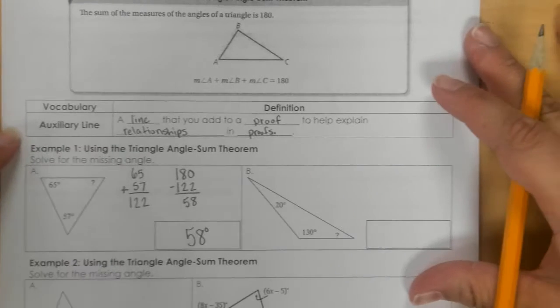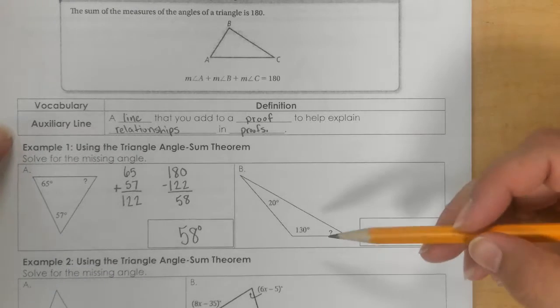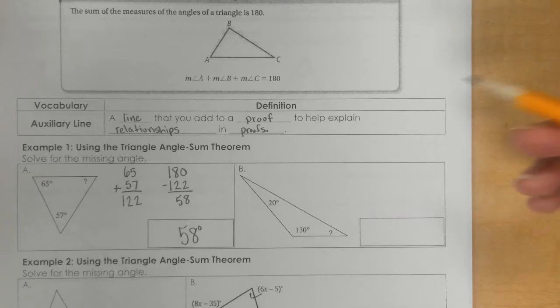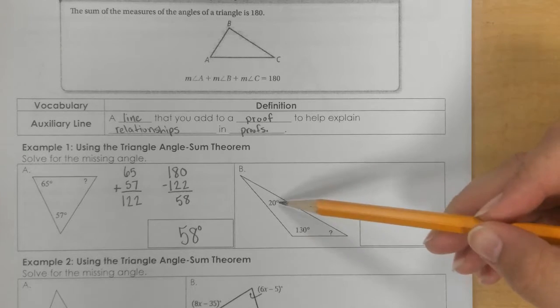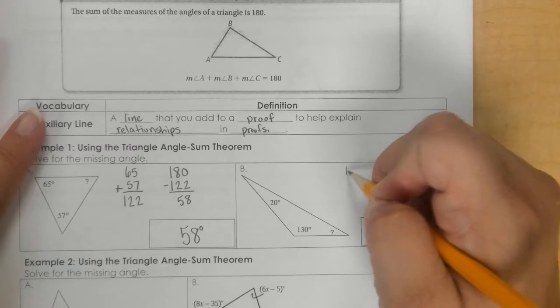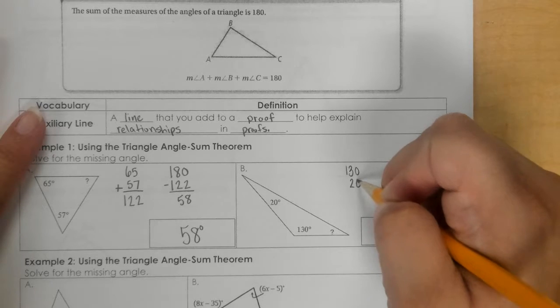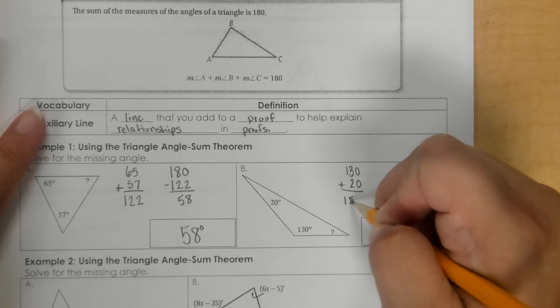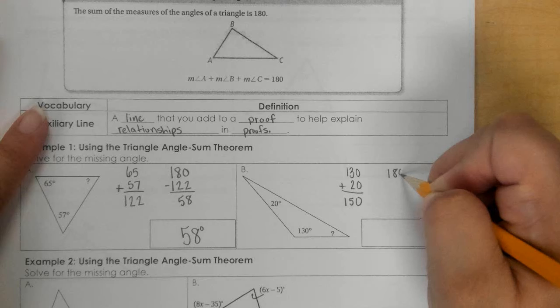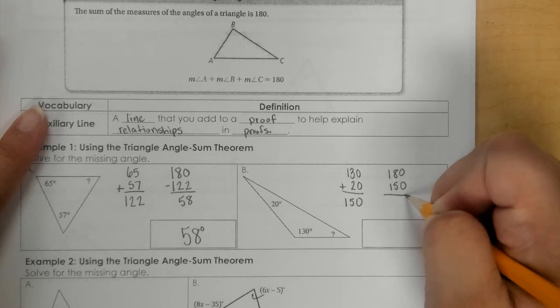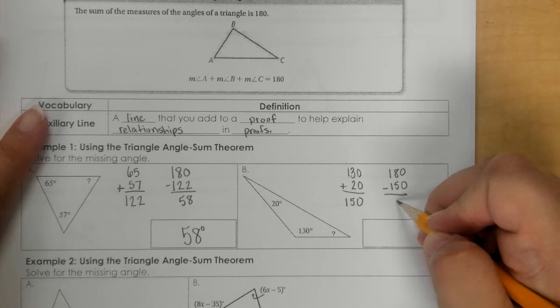Same thing for part B. Even though this is an obtuse angle or triangle, still same thing applies. We add up our two angles here. So 130 plus 20, we get 150. We subtract that from 180, and we find the missing angle of 30 degrees.